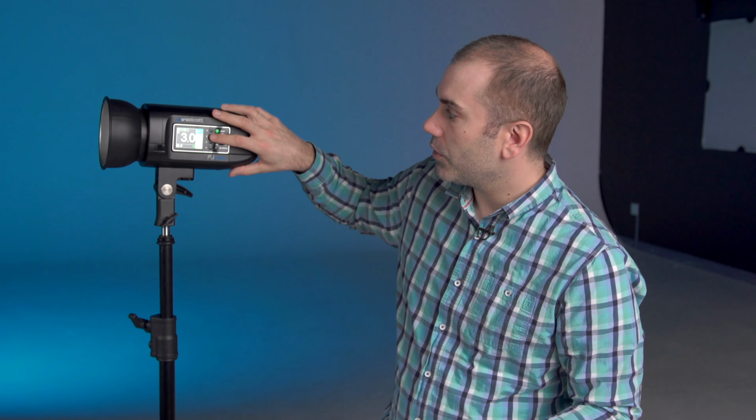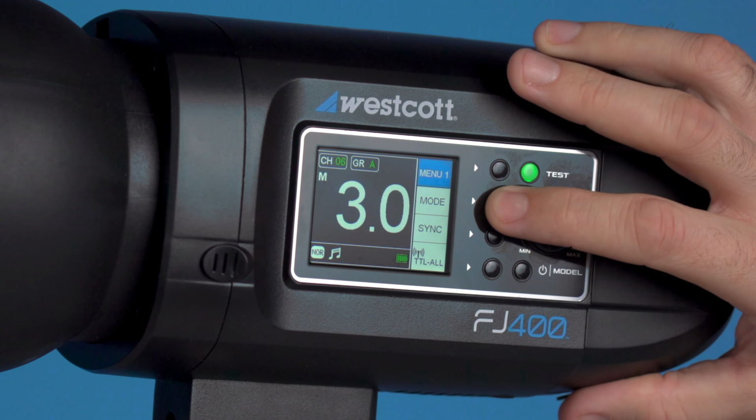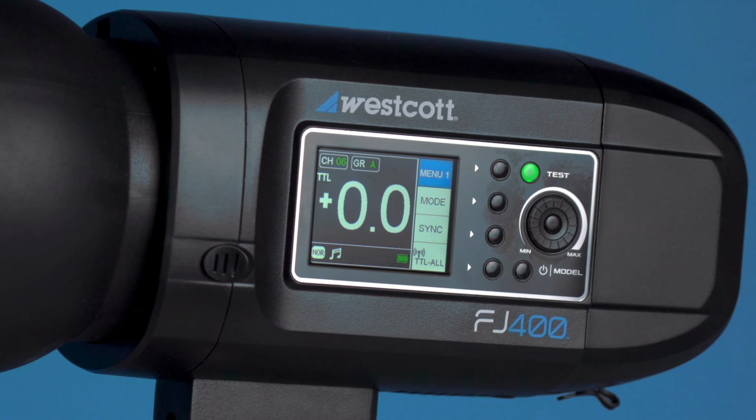Now, TTL is going to be your automatic setting for the strobe. To access TTL mode, all you're going to do is press the mode button, and you are going to see something that says TTL, and it'll most likely say plus 0.0. Now, that indicates you're purely on TTL, and you're going to basically get what the camera and the light in combination determined to be the best possible exposure for the scene that you're shooting.